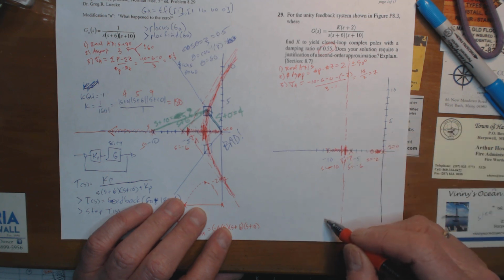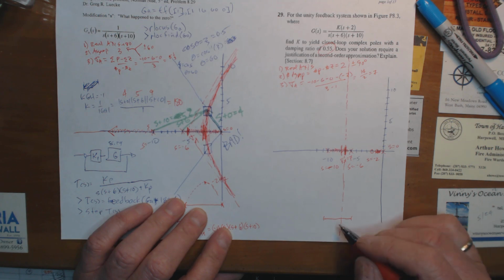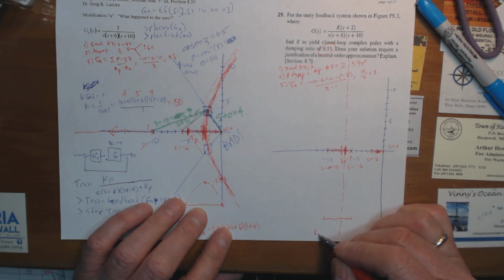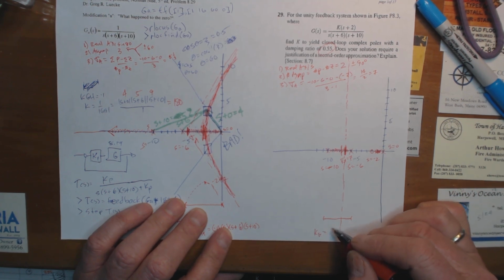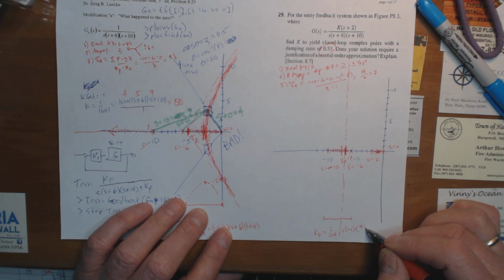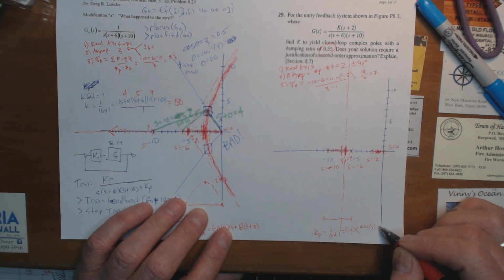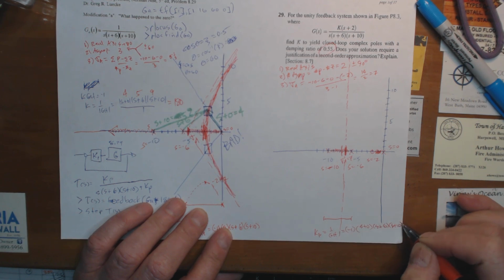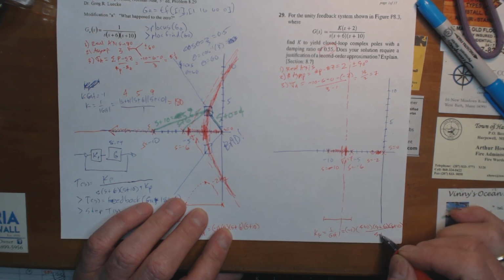The easiest way is just to take S. I know that Kp is equal to 1 over GH, which is equal to minus S plus 0, S plus 6, S plus 10 over S plus 2.